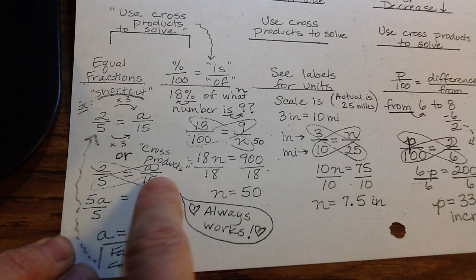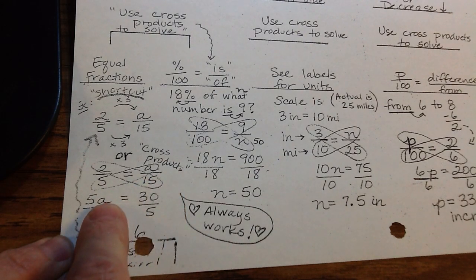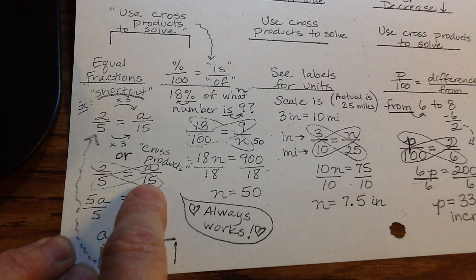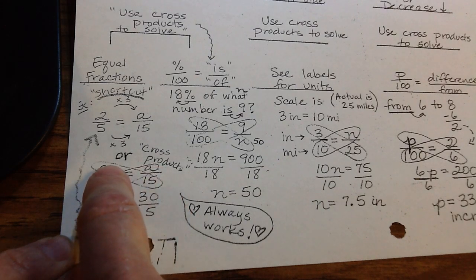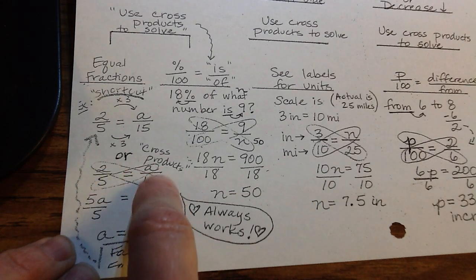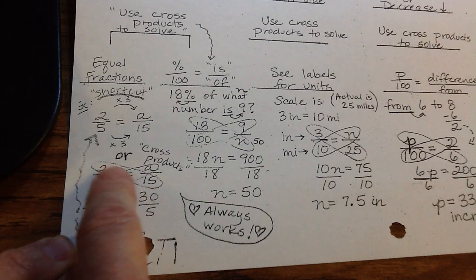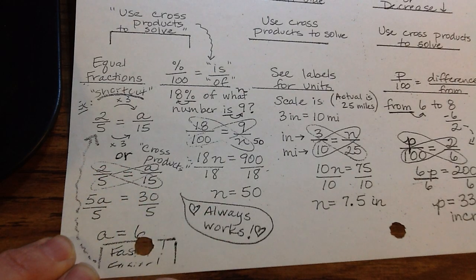You're going to multiply across. So 5 times A means you just push them together. It equals 5A. This is called the coefficient, the 5, the number in front of the variable. So coefficient and variable. And then it equals 2 times 15, the other cross product. So this goes on one side, the product, and then this goes on the other side. This is why we only use these, nicknamed butterfly wings, for proportions. That's why we did not use these with fraction reducing.